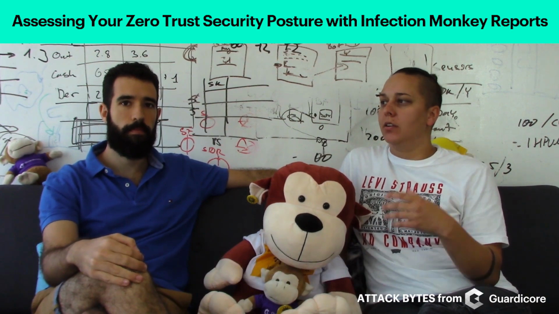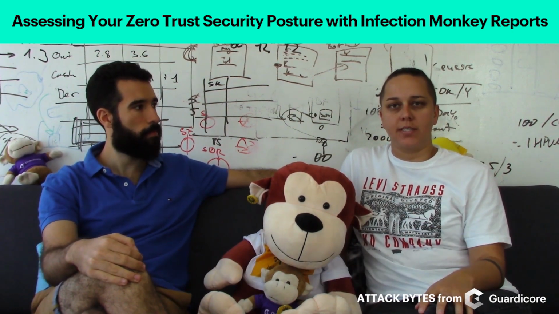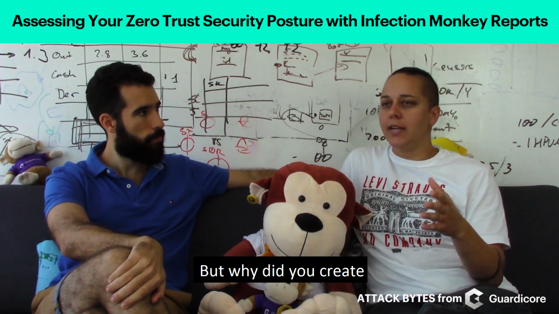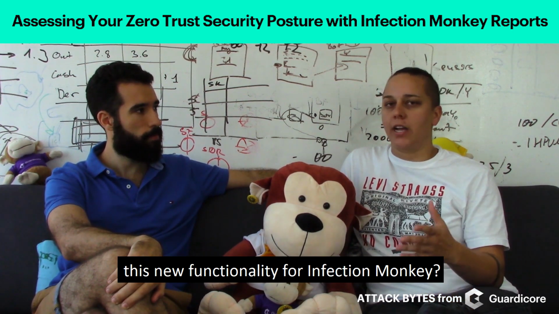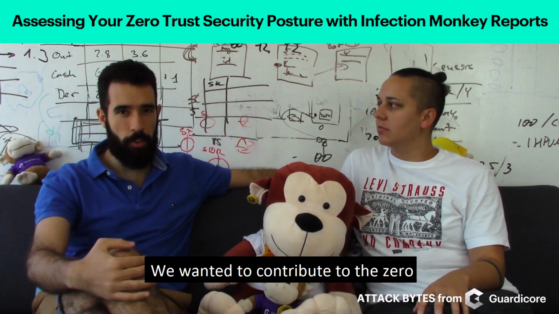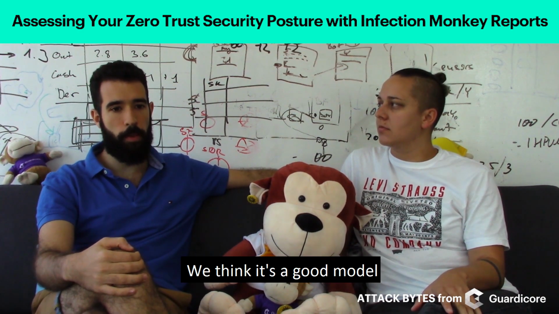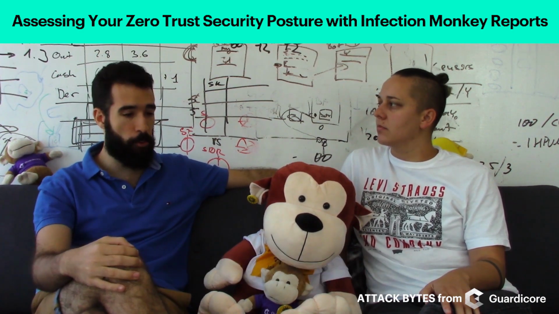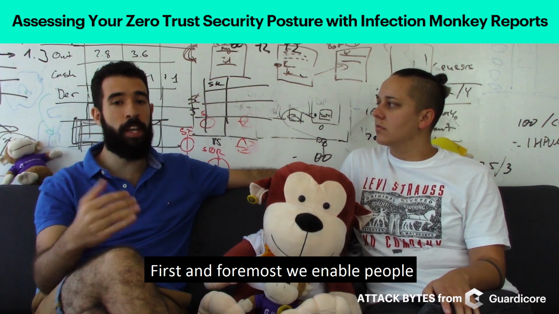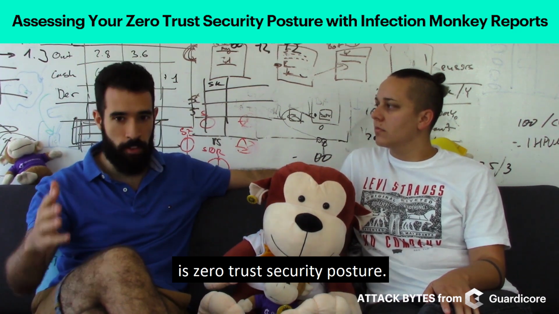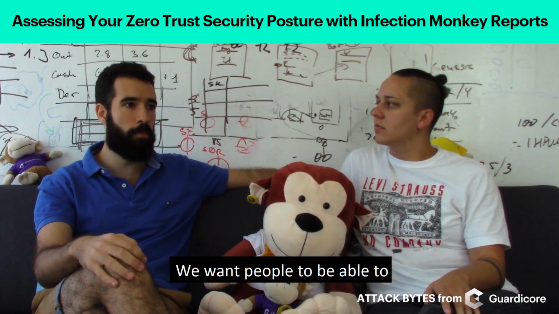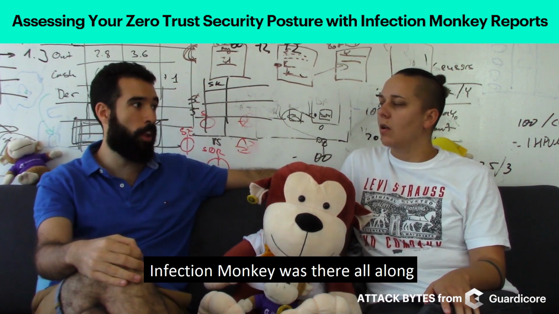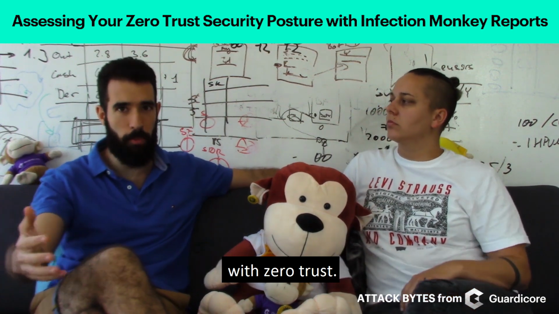So we talked about what Infection Monkey for Zero Trust is. We talked about how it works. But why did you create this new functionality for Infection Monkey? We wanted to contribute to the Zero Trust space. We think it's a good model. And our contribution with the Infection Monkey for Zero Trust is twofold. First and foremost, we enable people and organizations to assess their Zero Trust security posture. We want people to be able to test and see where they're standing. Infection Monkey was there all along to do it, and now it's in a new light with Zero Trust.